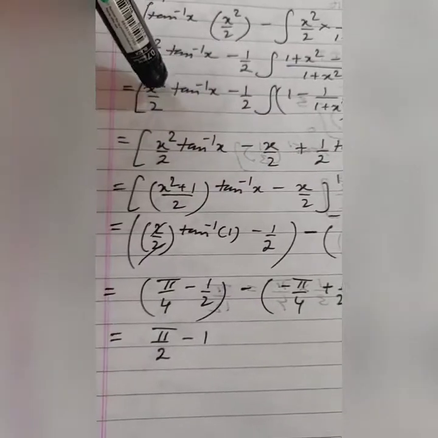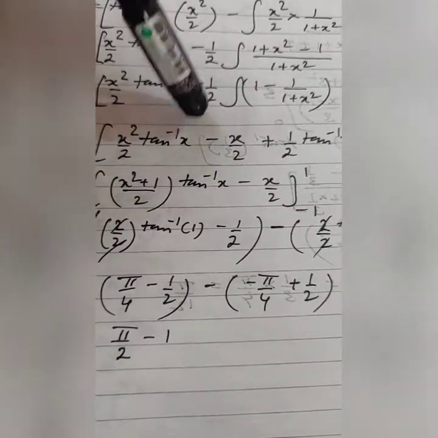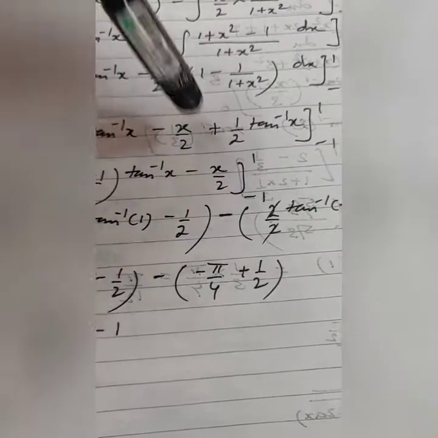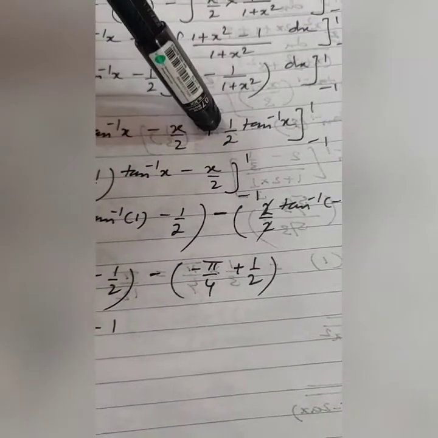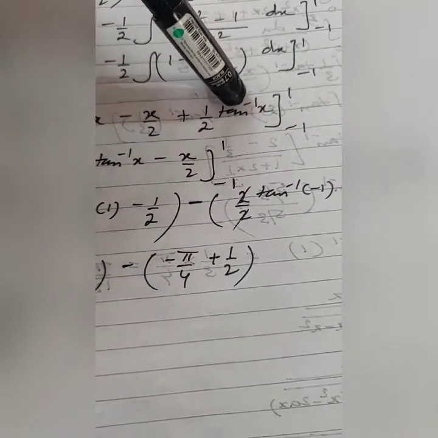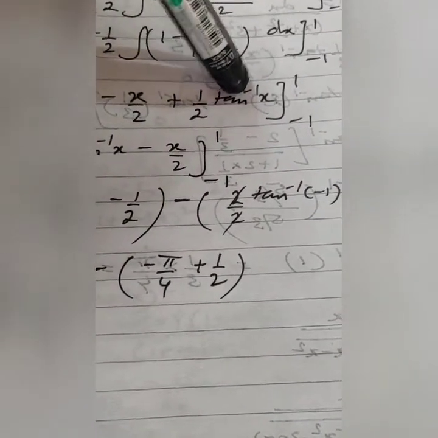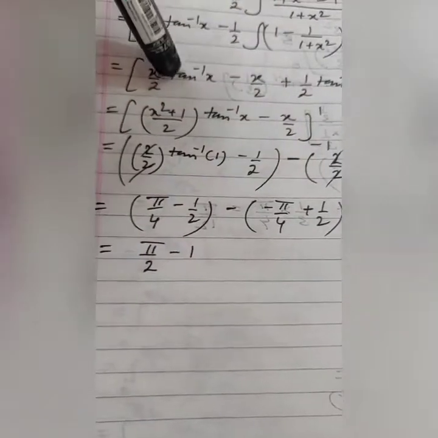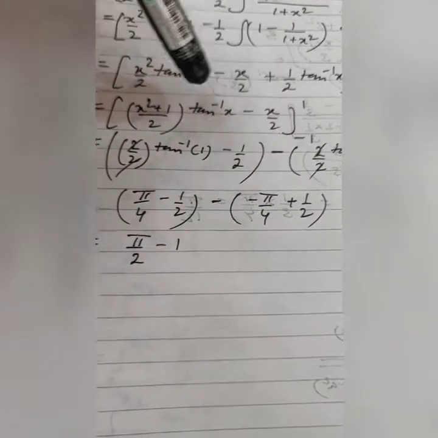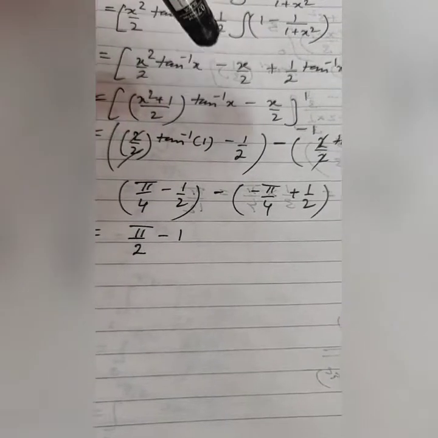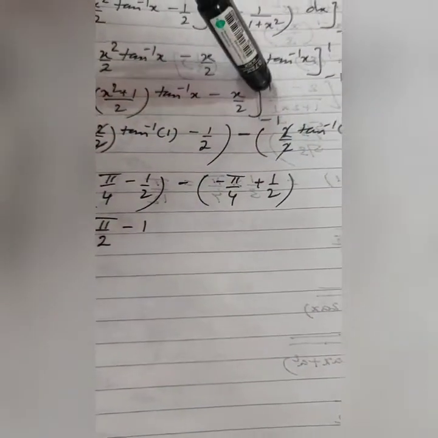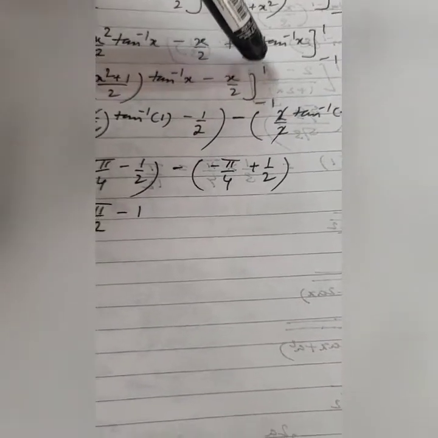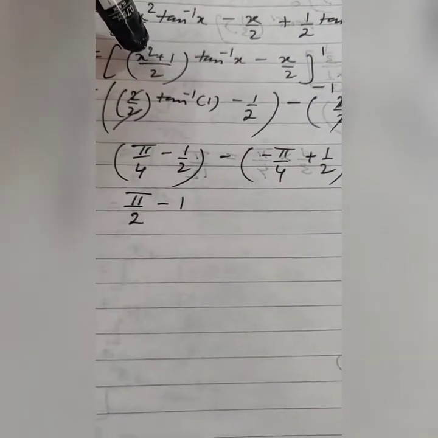So x square by 2 tan inverse of x minus, now 1, the integration is x, so you will get minus x by 2, minus half into this minus will become plus 1 by 2, and 1 upon 1 plus x square, the integration is tan inverse of x. Now I am just collecting the tan inverse of x terms together, so you'll have x square by 2 plus 1 by 2, so that is (x square plus 1) the whole upon 2 into tan inverse of x minus x by 2. So that just makes it a little easier to substitute the upper limit and lower limit. So now let's put 1 in place of x everywhere.